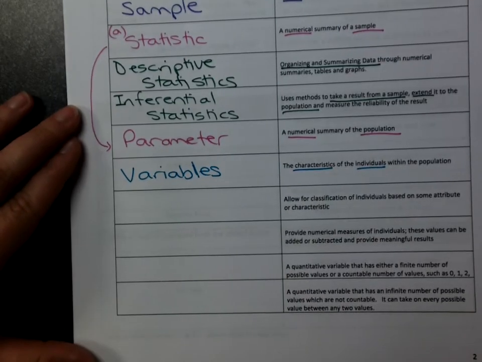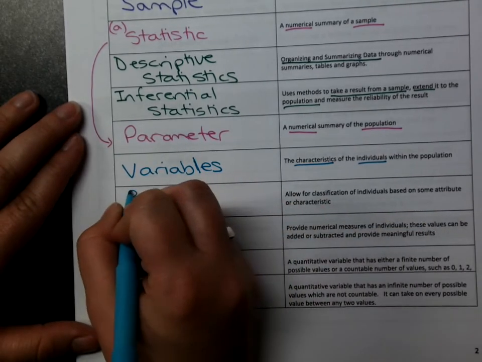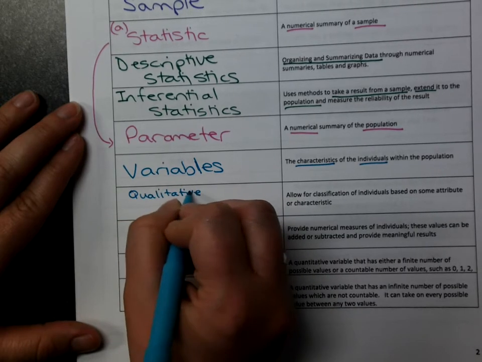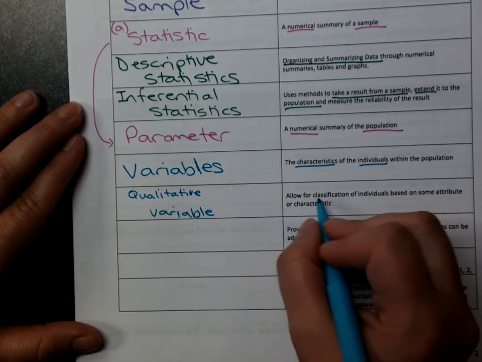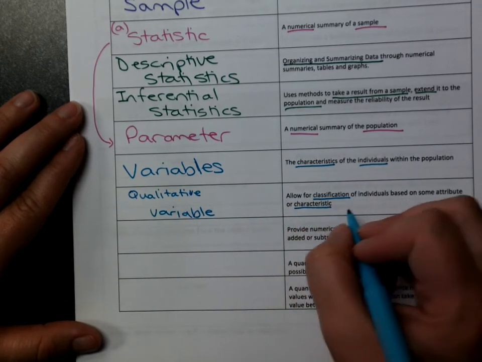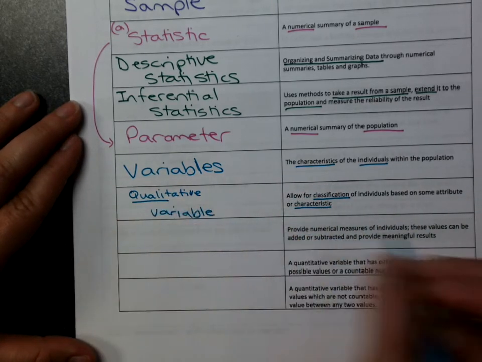And there are two different kinds of variables that we're going to look at. The first kind is called a qualitative variable. A qualitative variable looks for a classification of the individuals based on some characteristic. Qualitative, you kind of think of the word quality.